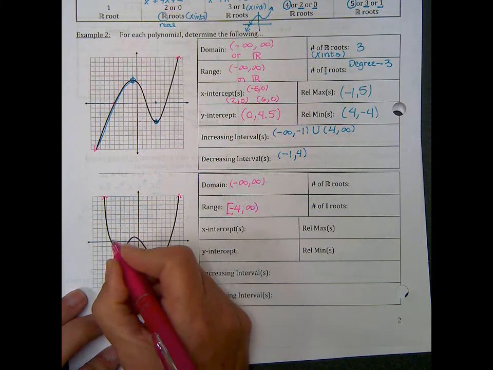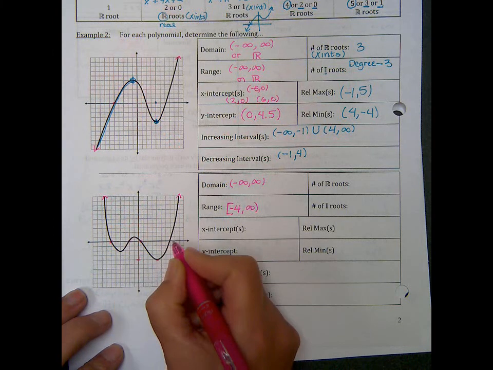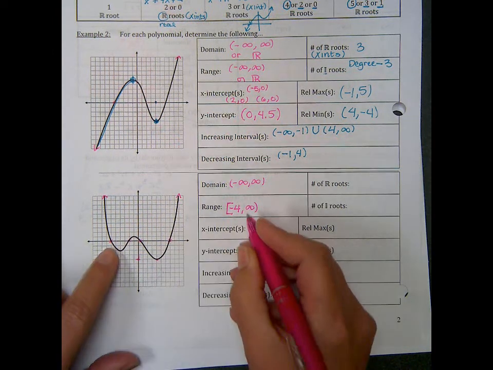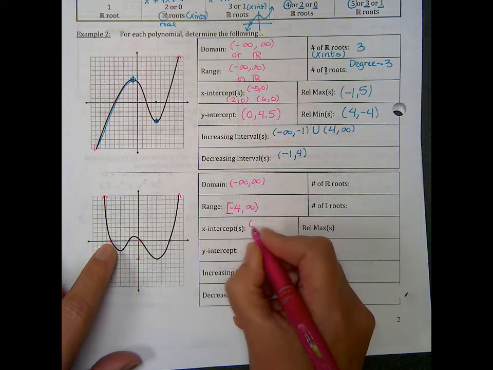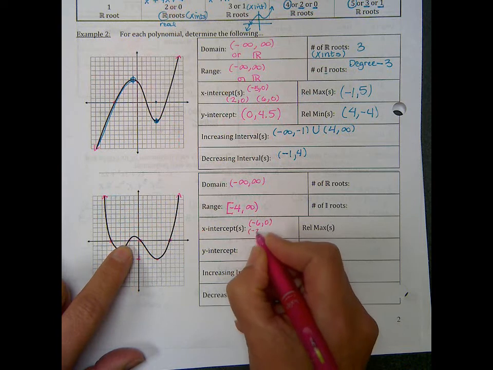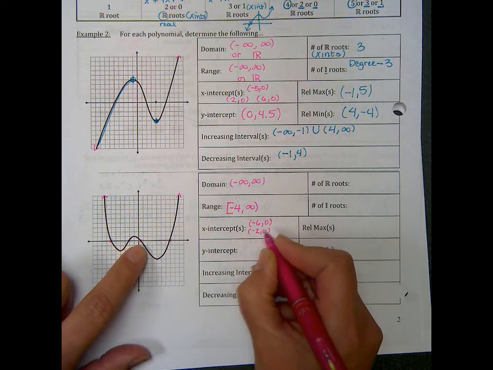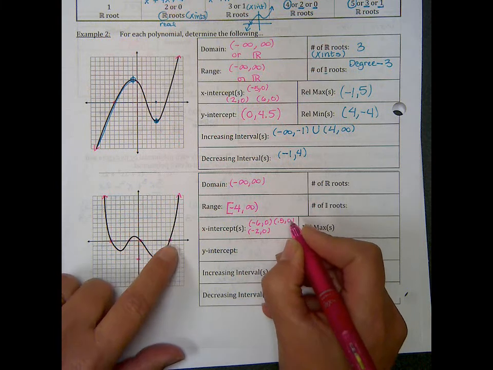X-intercepts, looks like we got 1, 2, 3, 4 x-intercepts. This one's at -6, 0. We have one at -2, 0. We have one that looks like 0.5, 0. And this is kind of a judgment right now.